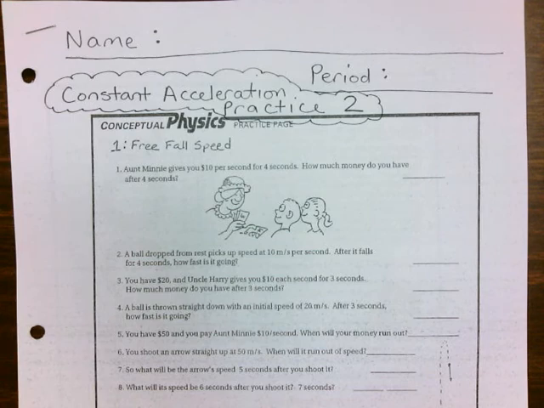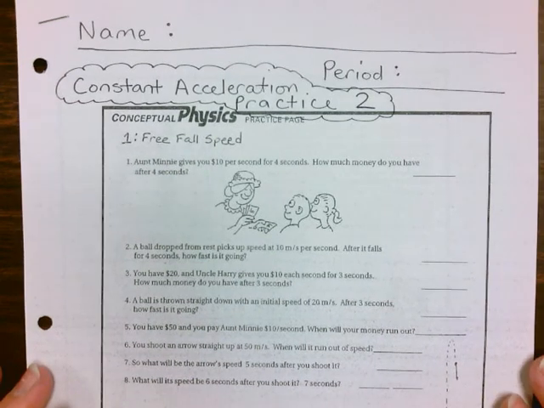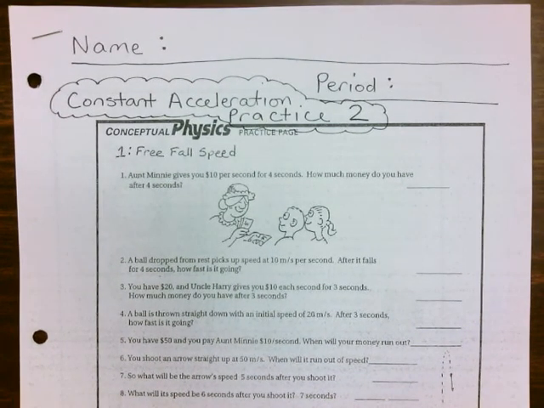We're going to work together today on the beginning of the constant acceleration practice number 2. The packet of worksheets that you've either already picked up, let's see, I'm just counting pages, we've got 3 pages of worksheets. You've either already picked it up or it's available to you today.